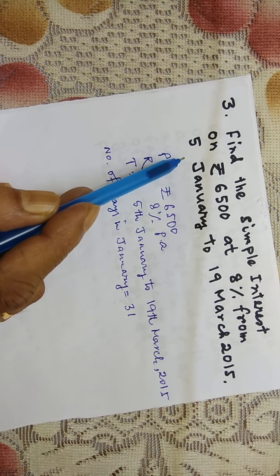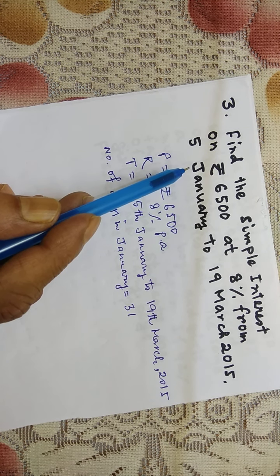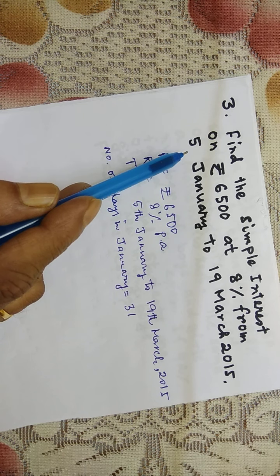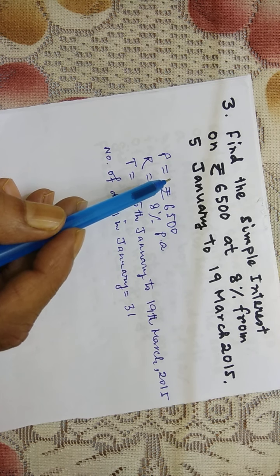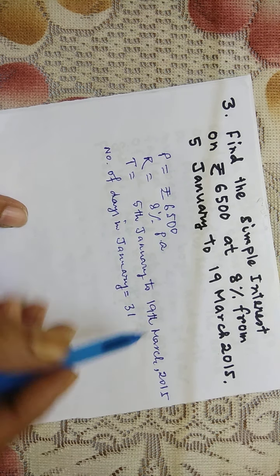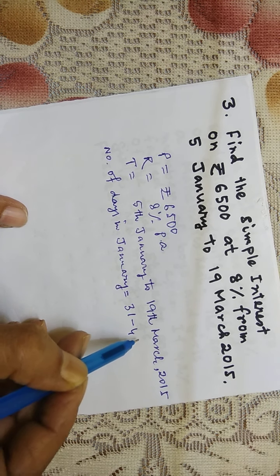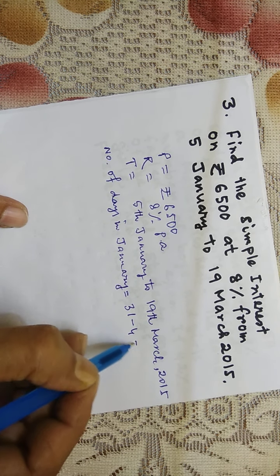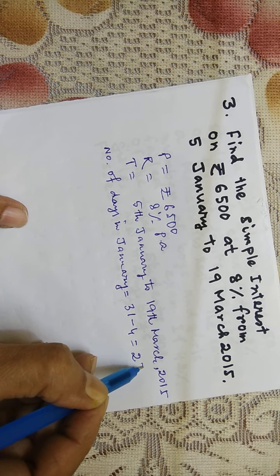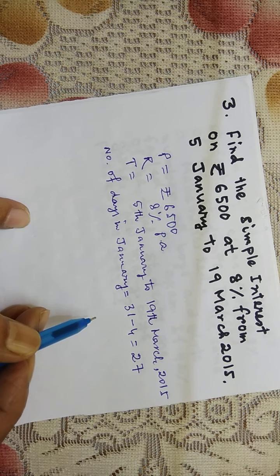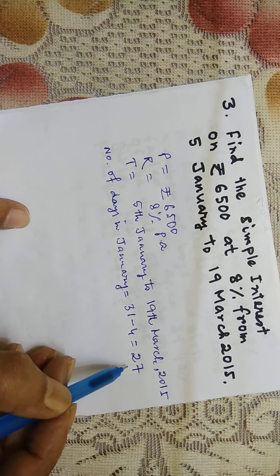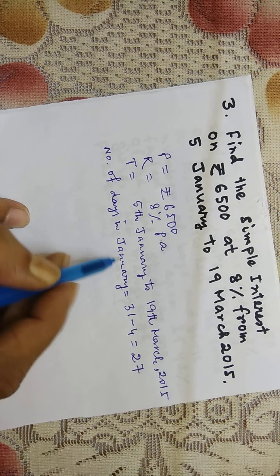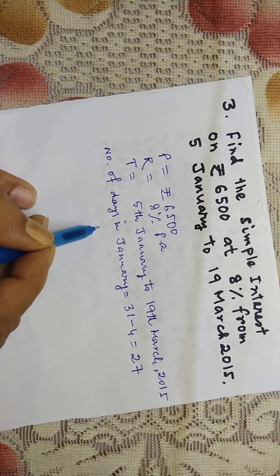From 5th January the interest will be calculated. So up to 4th January the money was not invested. So these 4 days will be deducted from the total number of days in January. So the simple interest will be obtained only for 27 days in the month of January.